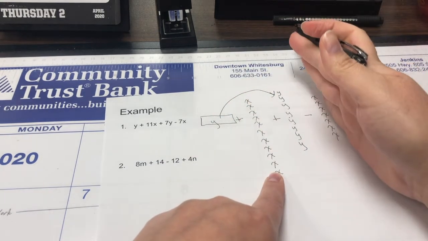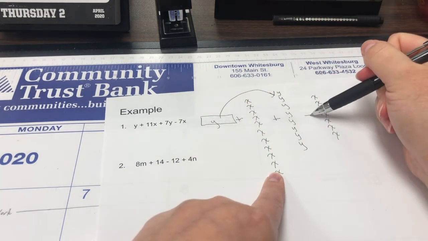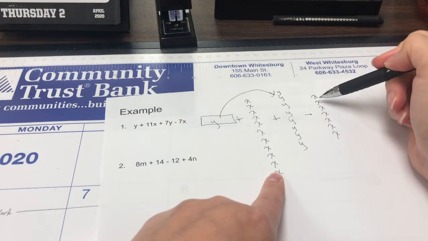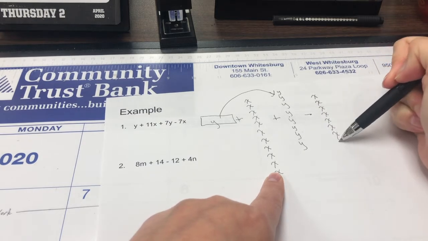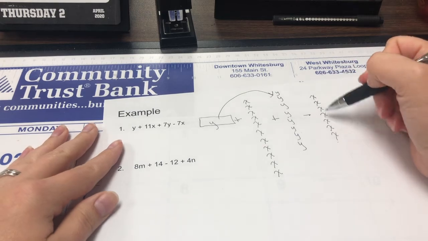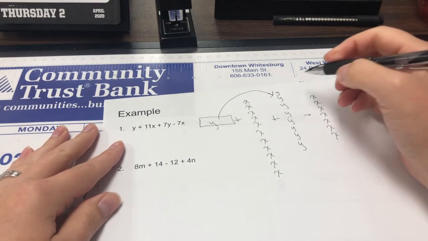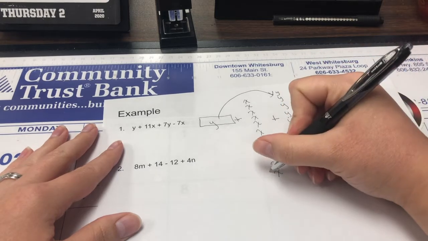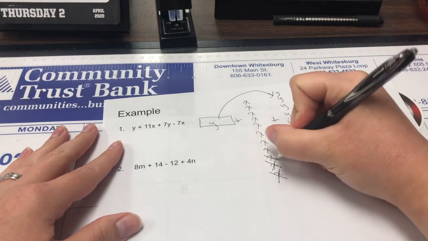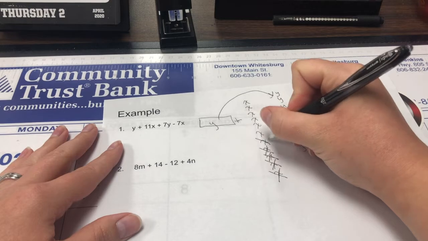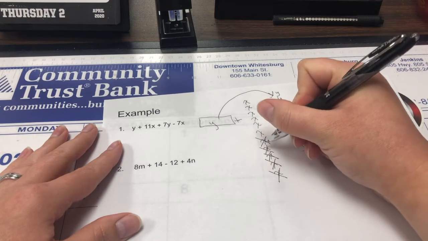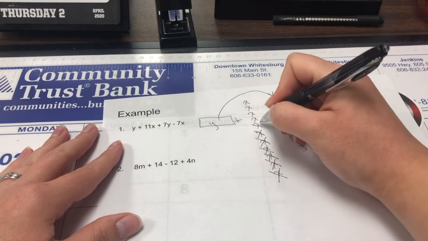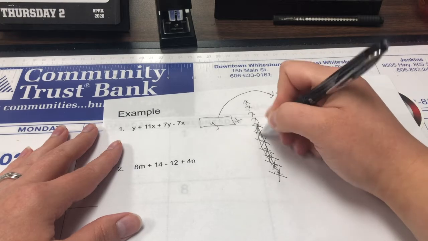But on down here, it says to subtract 7 x's. 1, 2, 3, 4, 5, 6, 7. So I'm subtracting these. So that means on this 11x, I'm going to take away 7 of them. So when I combine them, I'm really taking them away. 1, 2, 3, 4, 5, 6, 7. So all of these are gone.